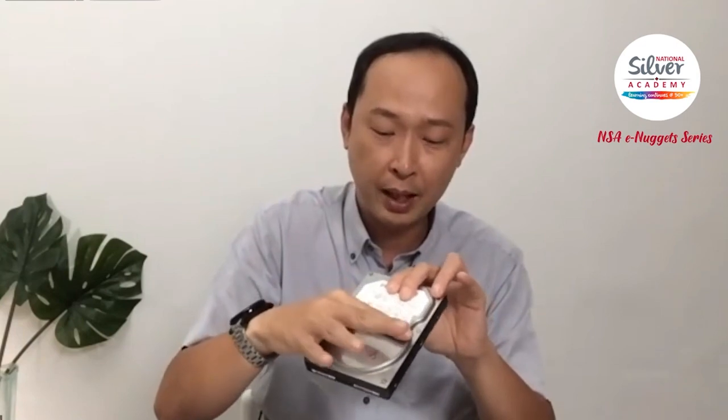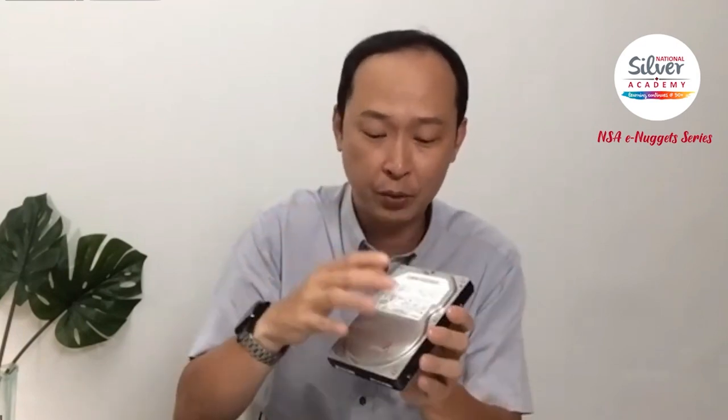But for a typical hard disk drive, this is a 3.5 inch, and you have the 2.5 inch one, which is smaller, about half the size, residing in a laptop. So my advice is that while you are using a laptop that carries a hard disk drive, not an SSD, power it down when you are traveling. That means when you are carrying it around, putting it in your backpack, do power down.